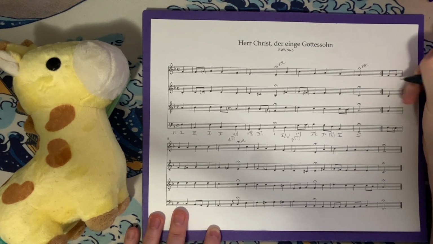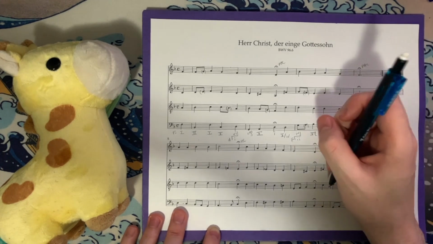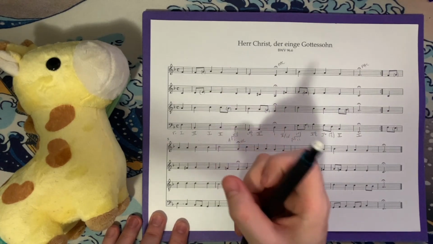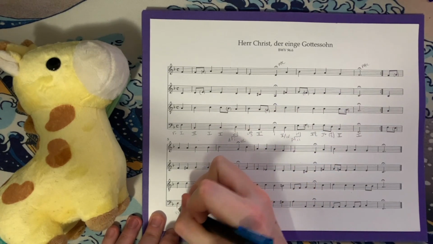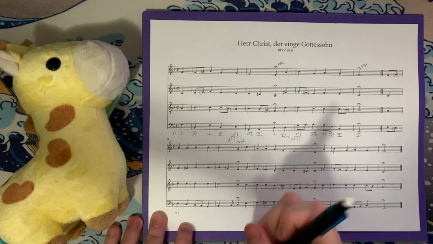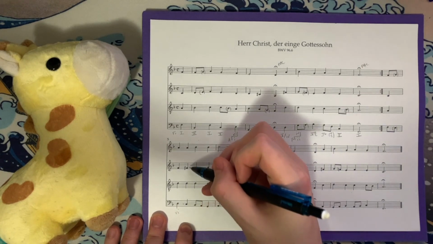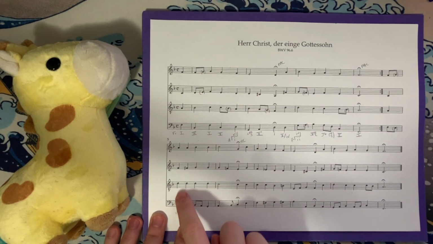Passing tone in the bass, passing tone in the melody before we get D, D, F, and A, which is D minor in root position. That's a 6 chord. And then we get C, D, F sharp, and A, again with this juxtaposition of major and minor.